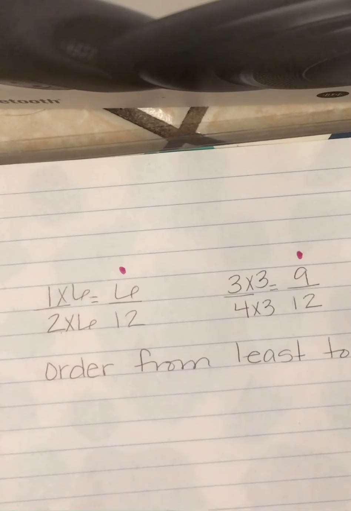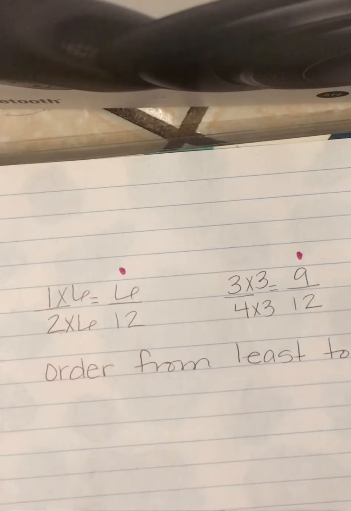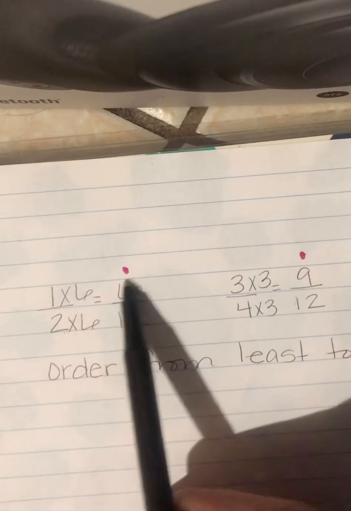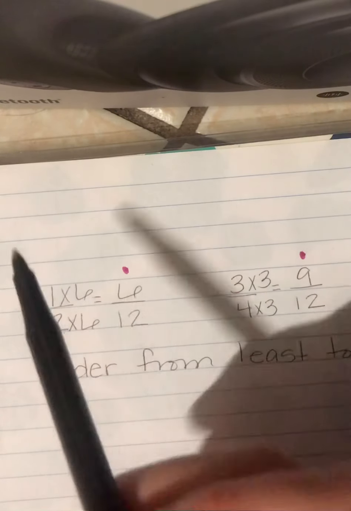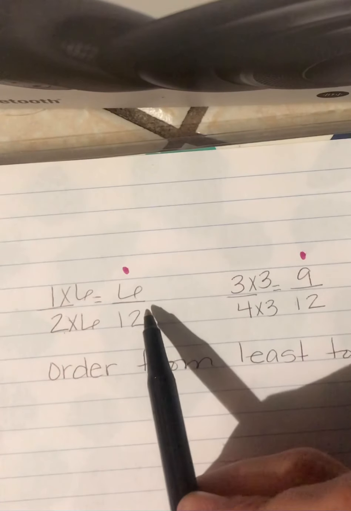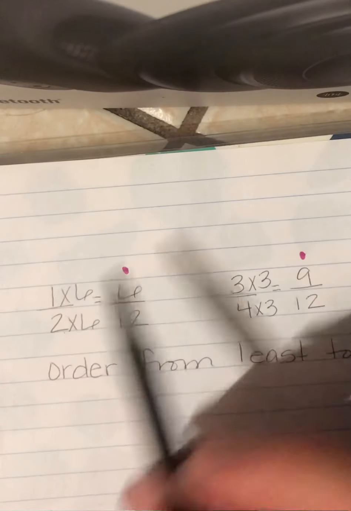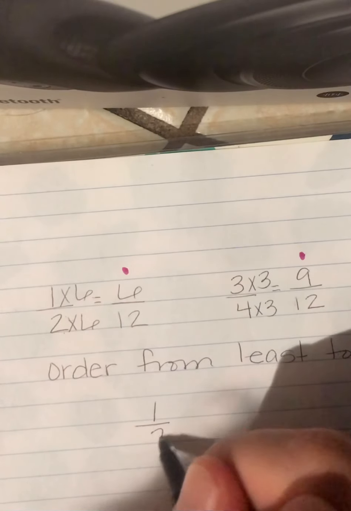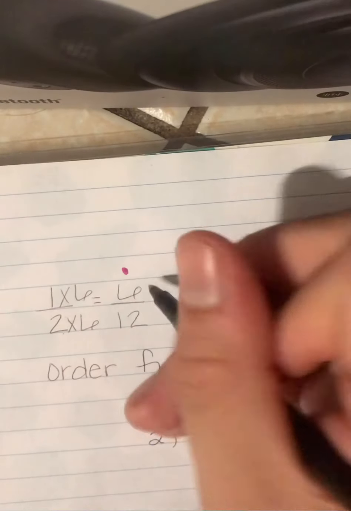So when we're listing them from least to greatest or greatest to least, you're not going to write the new fraction, the equivalent fraction. You're going to write the original fraction. Again, you're not writing the new fraction, you're writing the original fraction. So here I'd write a half. I'm done.